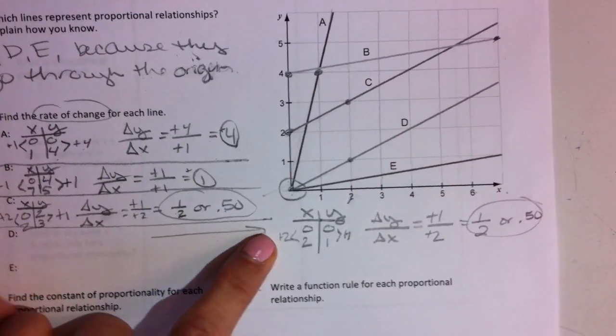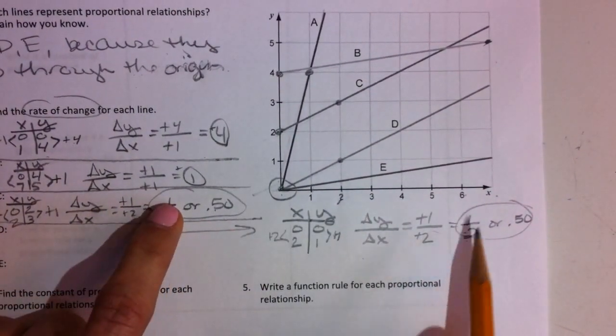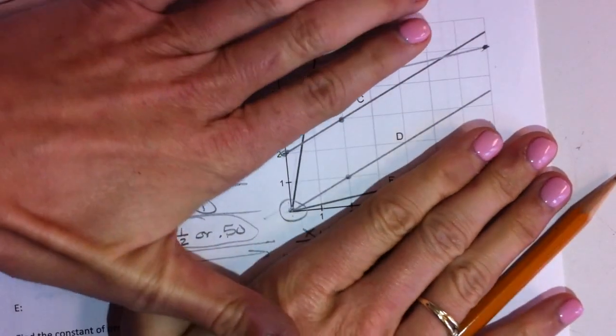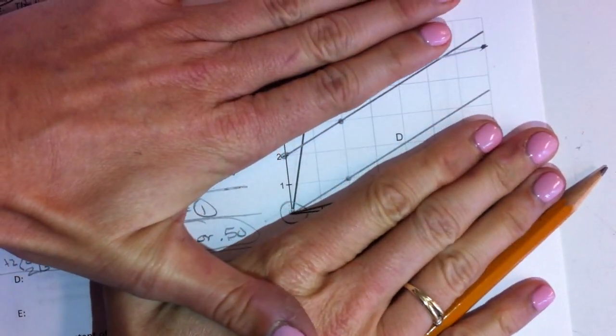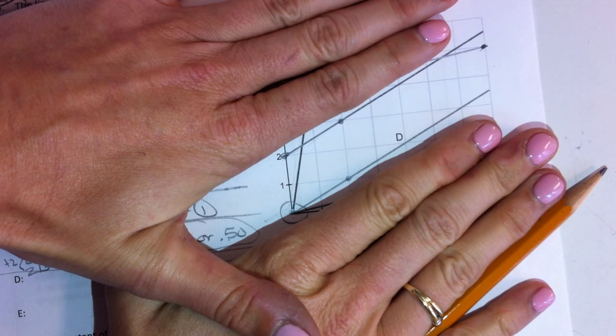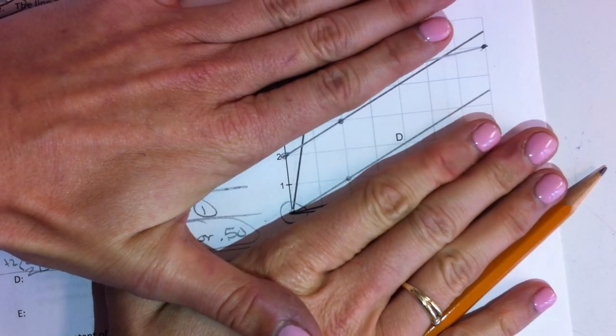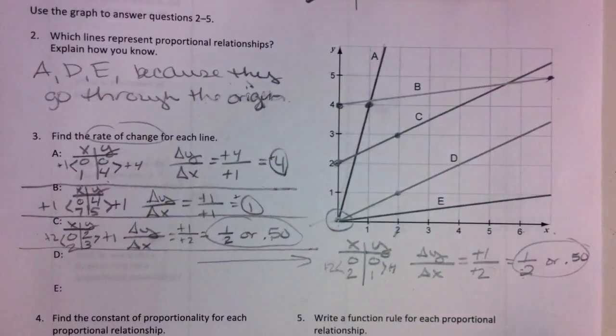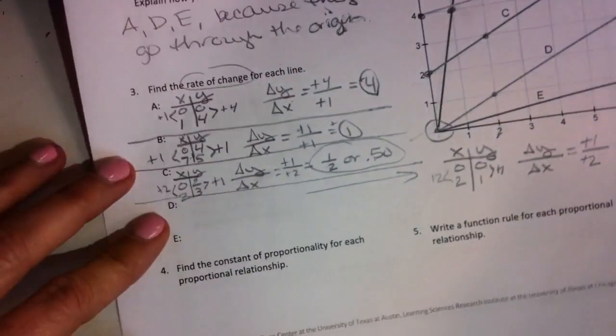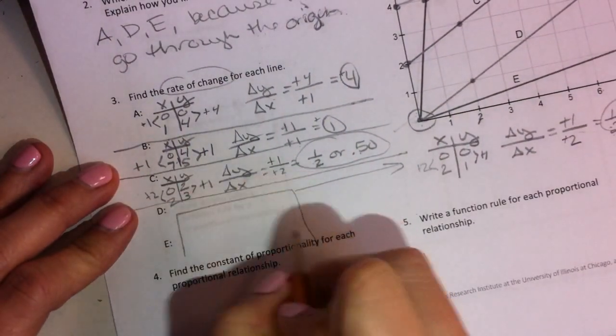So C and D were both 1/2. Take a look at C and D. What do you notice about those two lines? They both have the same rate, and so they're both parallel. Very good. So they have the same rate. All right, let's take a look at the last one, which is E. So let's say this is E.